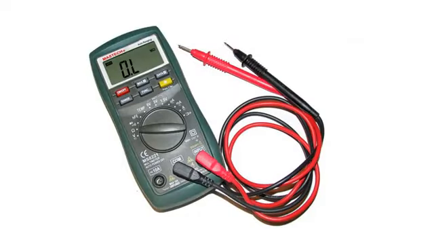After that we are discussing checking the circuit board with the help of a multimeter. How to check the circuit board? How to find the damaged component in our circuit board through the multimeter.